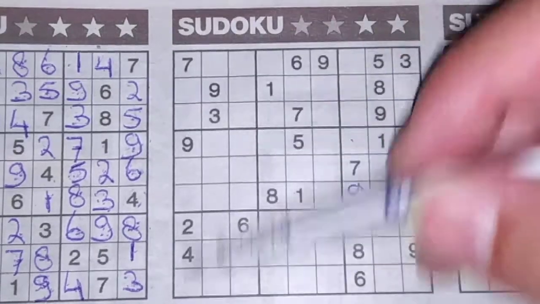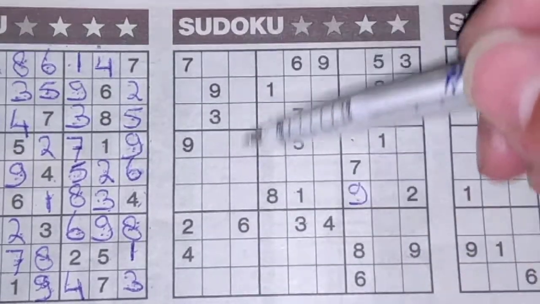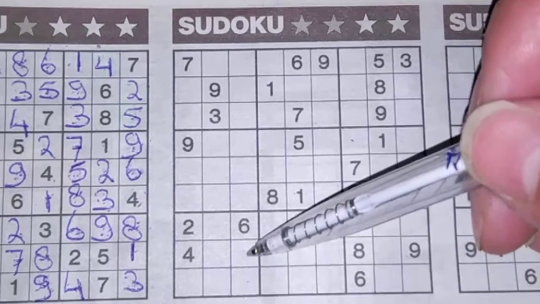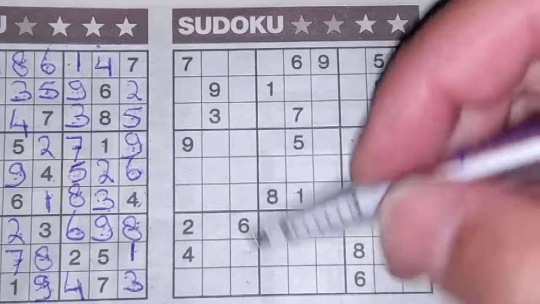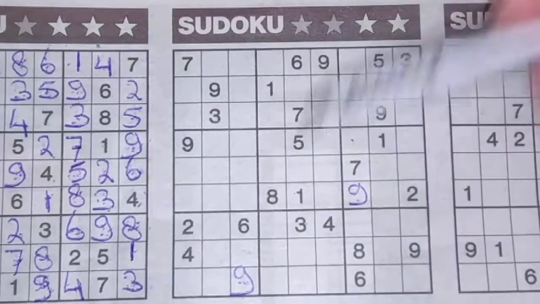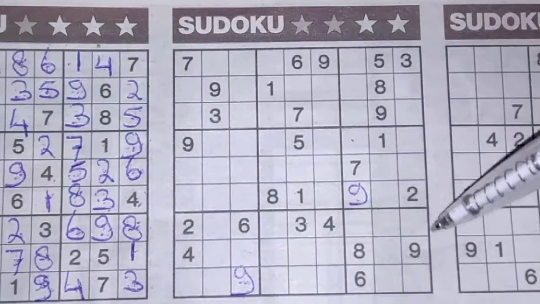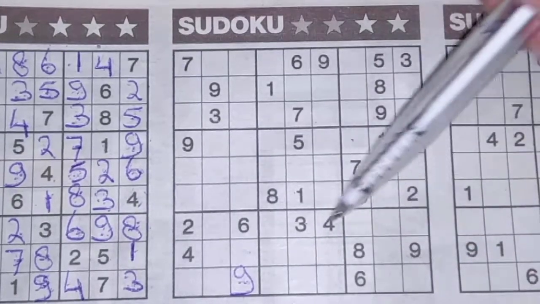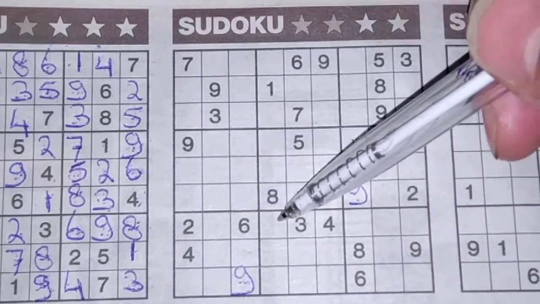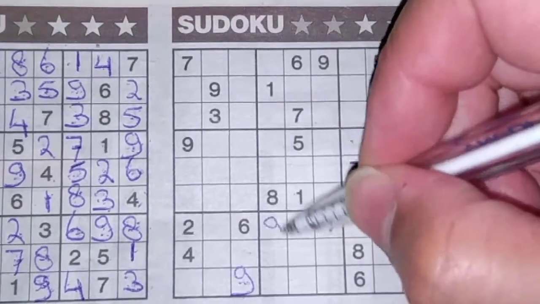9 in the first column, 9 in the second column, so in the third column, the only 2 places for the 9 should be here or there. I see here 9, no 9 there, 9 should be here. 9 in the last row, 9 in the row above, so in that row, the only place for a 9 should be there.